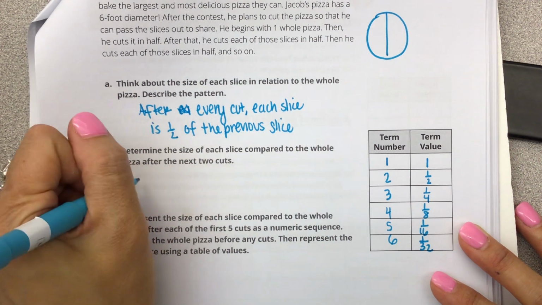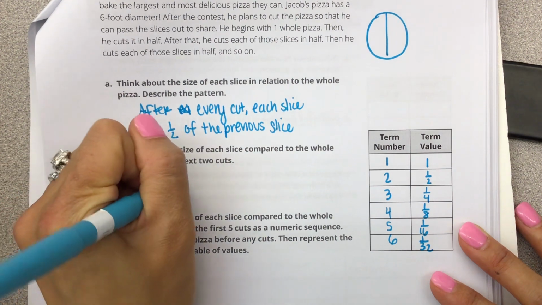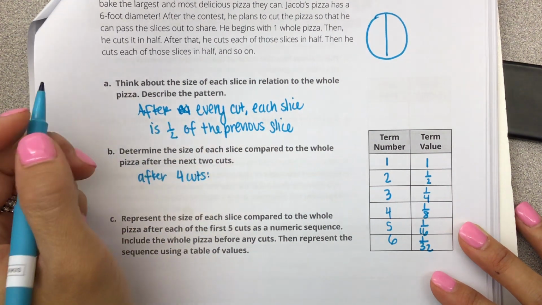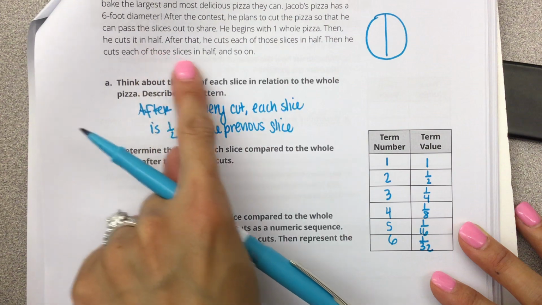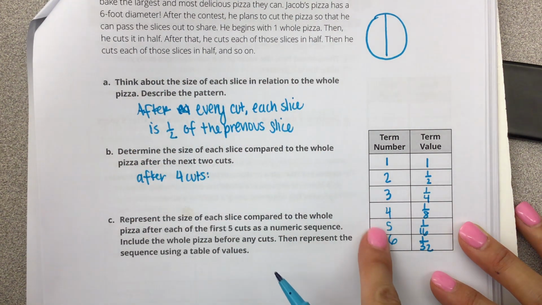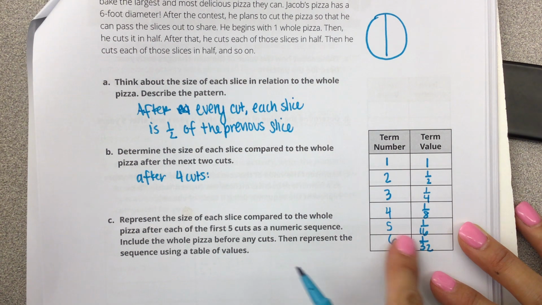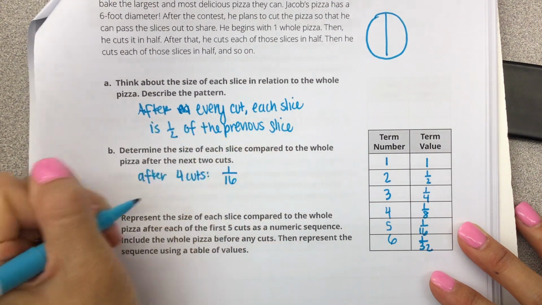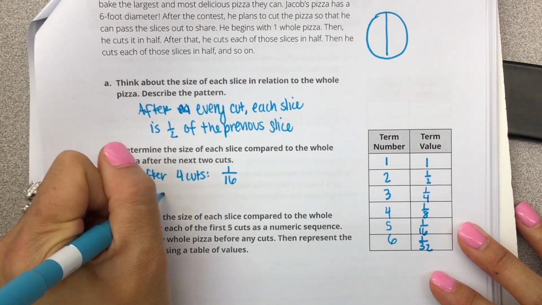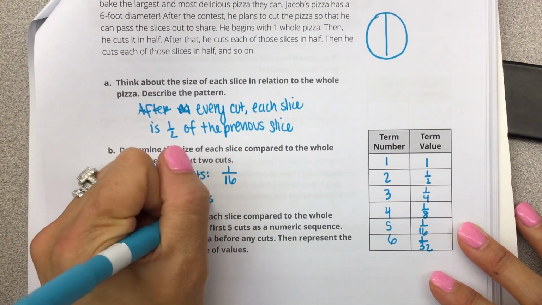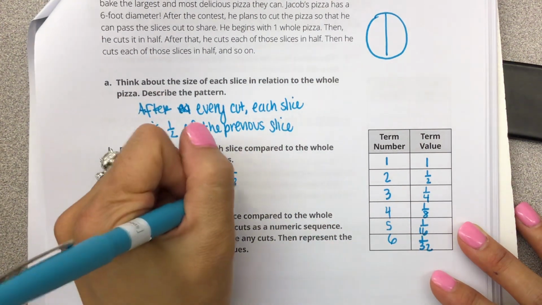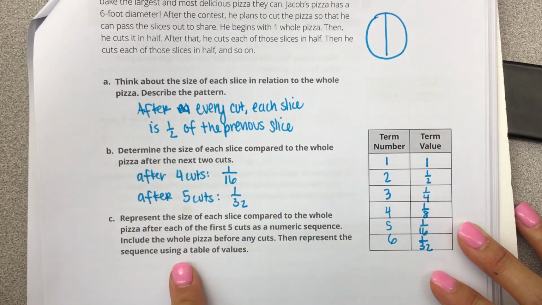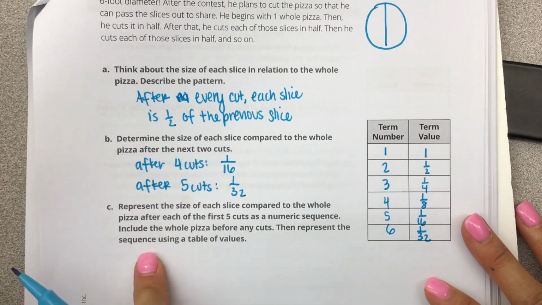So after 4 cuts, right? Because here we stopped in the story at after 3 cuts. So after 4 cuts, it's going to be term number 5. So that slice will be 1/16 of the whole. And after 5 cuts, that's the 6th term. That's 1/32. We filled out the table. Write the sequence.